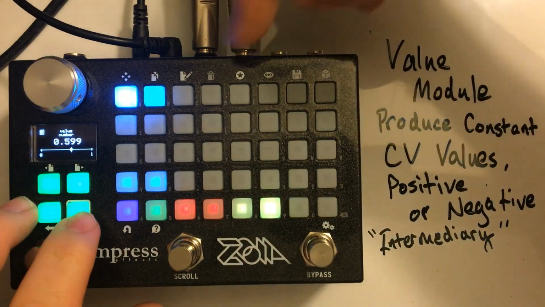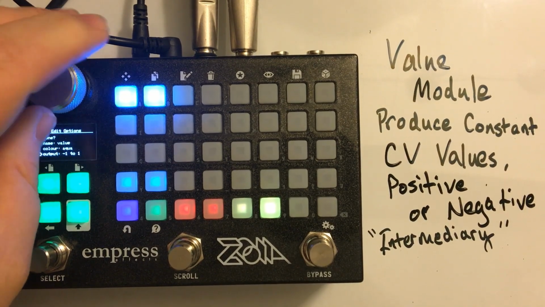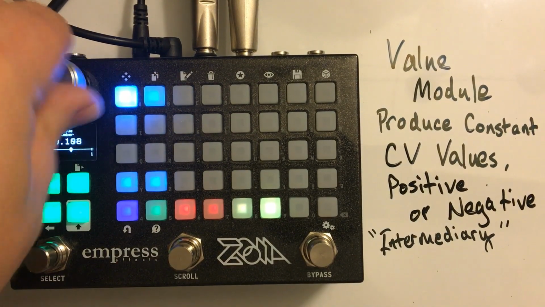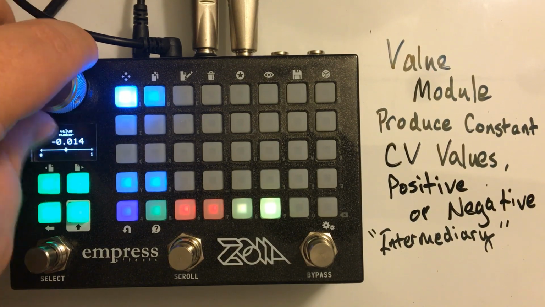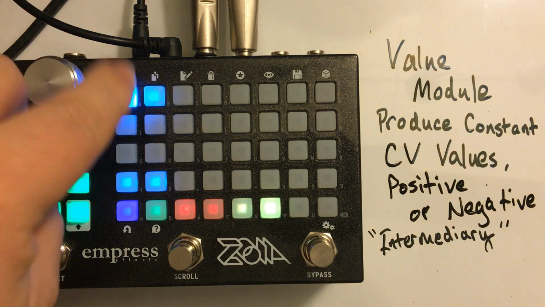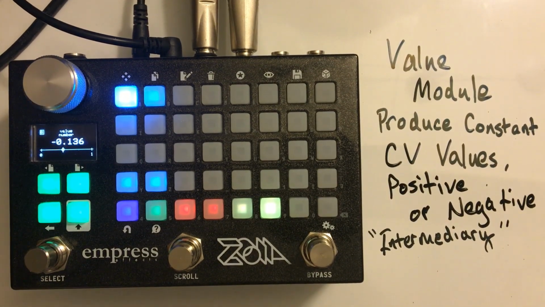Now, I'm going to show the only option we have for the value module, which is a 0. The default is 0 to 1. It can also go -1 to 1, and this is where we get these negative values that it can produce. The disadvantage there is that currently, as you click this, it only shows the CV values. Now, I've suggested that it shows the note values, and hopefully that changes at some point in the future so that you can use it to transpose down, for instance, accurately.